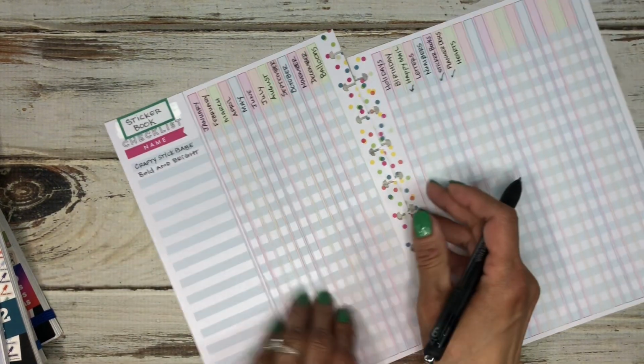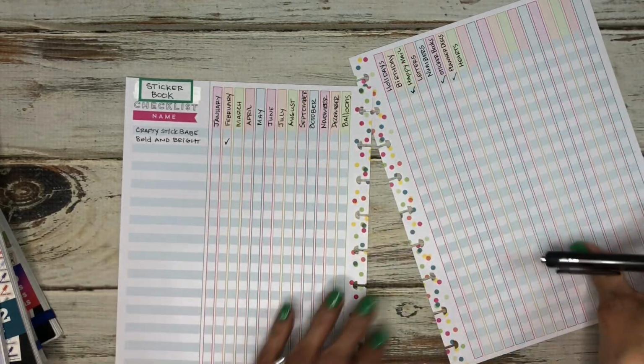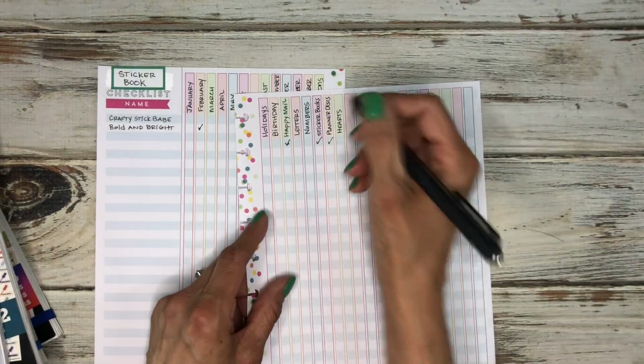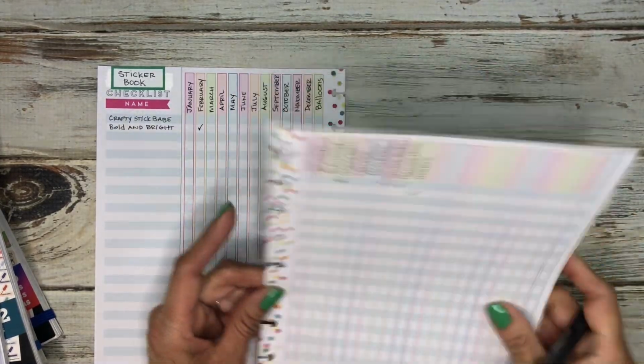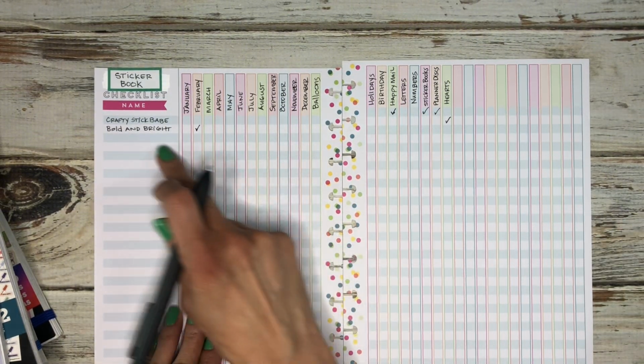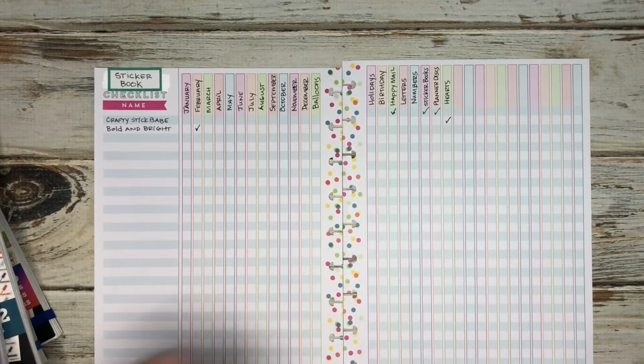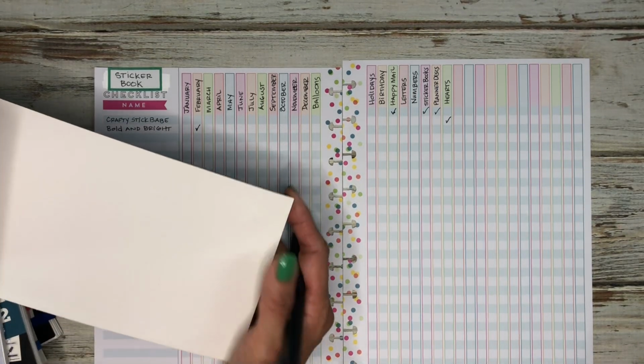And we're going to mark February, because we can use it in February. And it has hearts, so we're going to mark it with hearts. Now, the only thing that you might want to do when you're creating it is use a ruler so that you don't mark the wrong one, but it's an easy fix. You can always white it out.